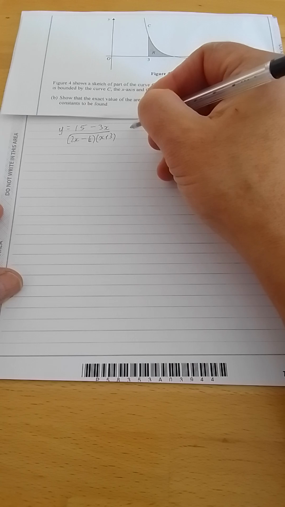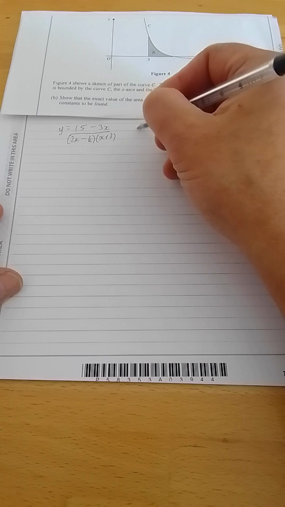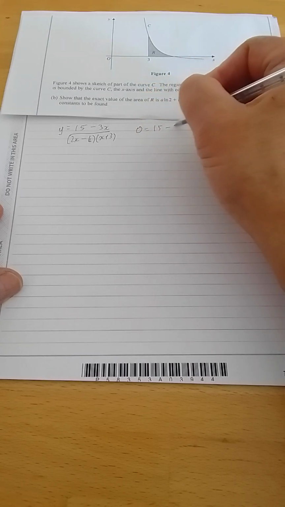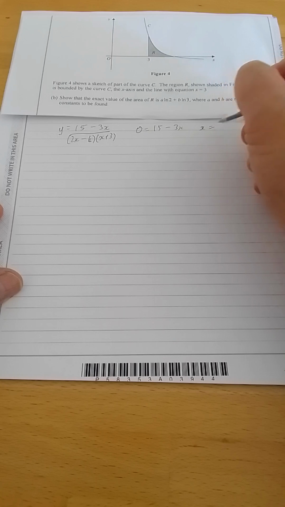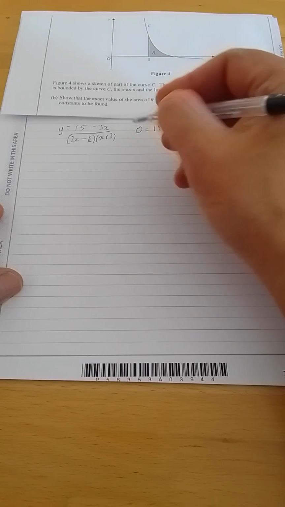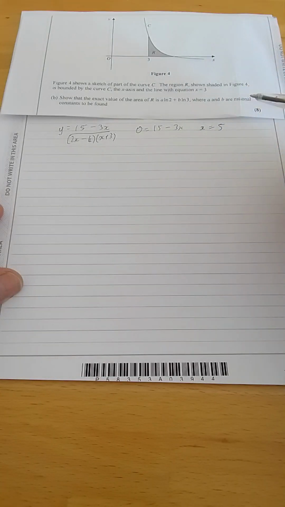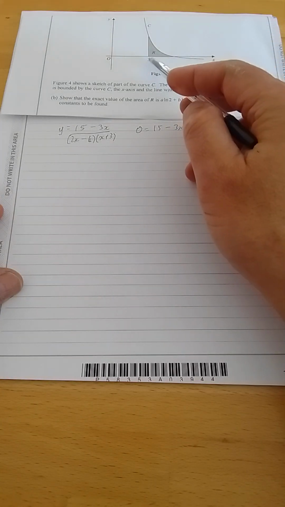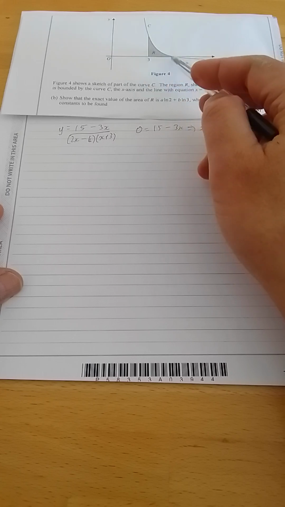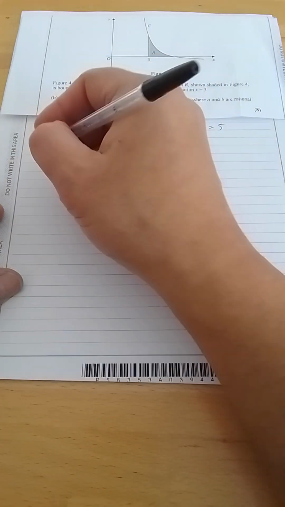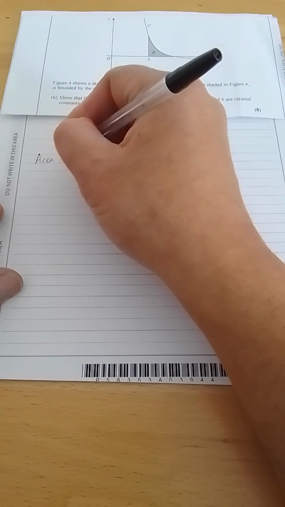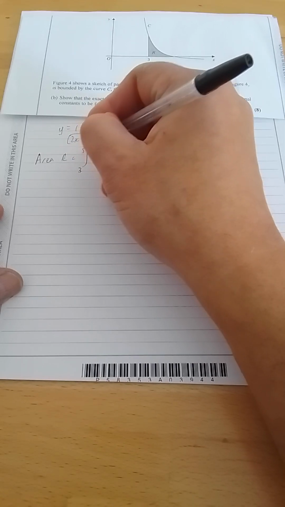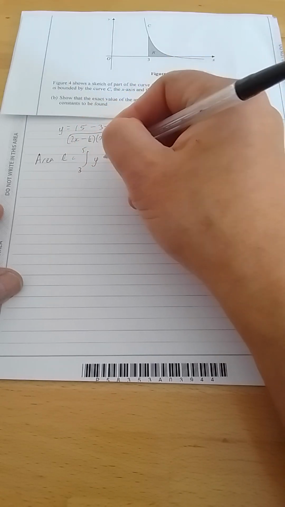So we can see that y will be equal to 0 when x is equal to 5, because in order for y to equal 0, the top of this fraction has to equal 0. So this area stretches from 3 across to 5. So area R is the integral from 3 to 5 of y dx.